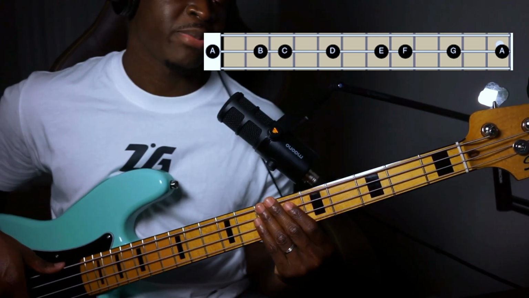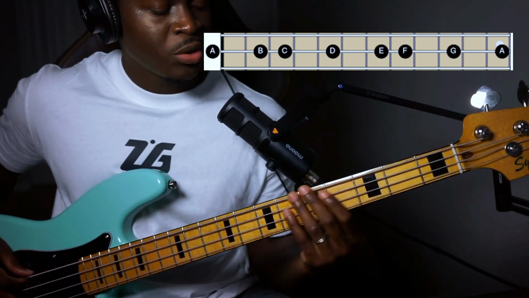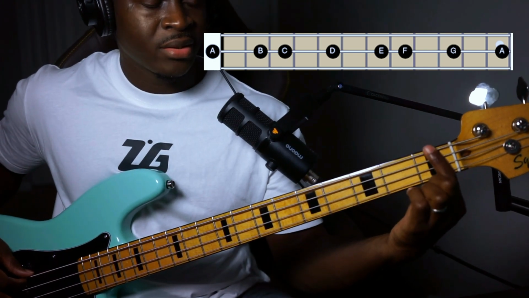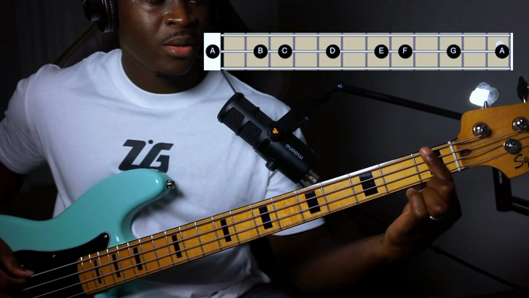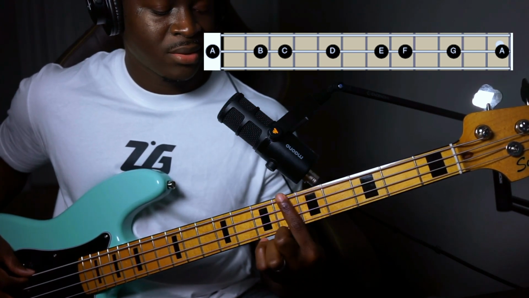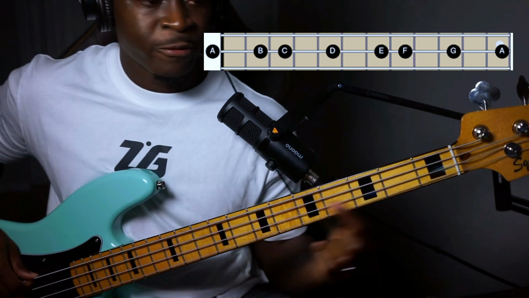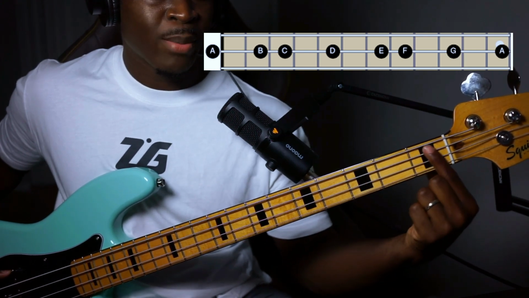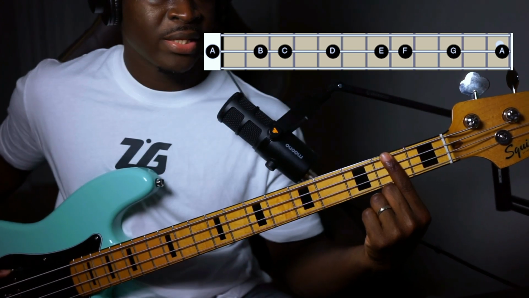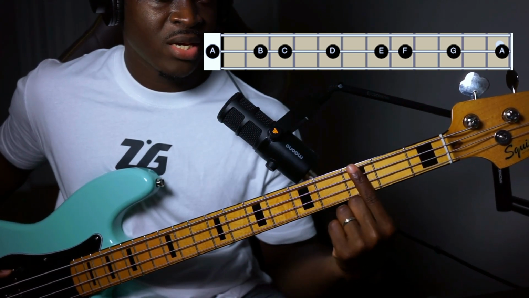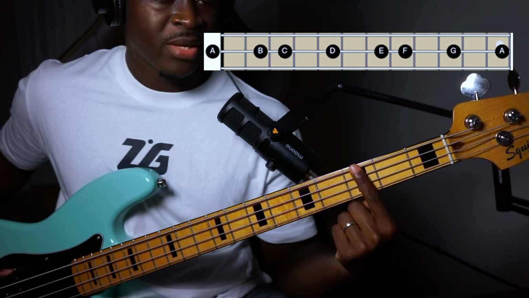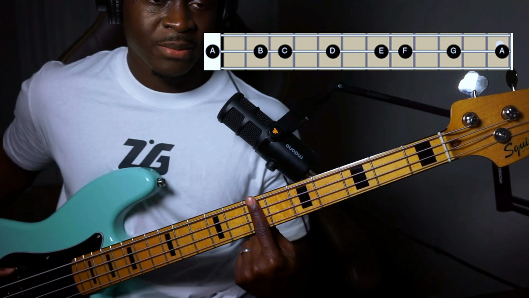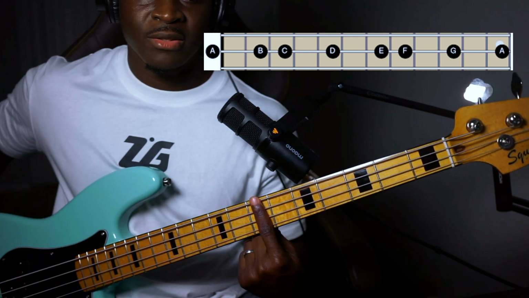So how does that translate on the bass? Okay. On the bass, each of these segments represents a half step. So if I move from here to here, you see this line? When I move from this space to this other space, that's a half step. From here to here, that's a half step. From here to here, and so on. Half step, half step, half step, half step. That's very important for a bass player, okay?